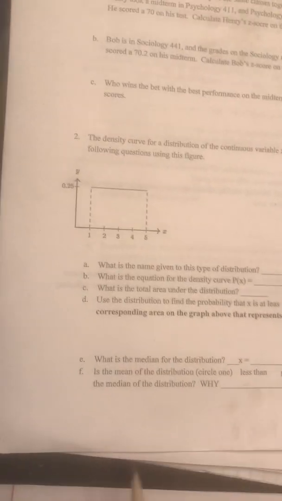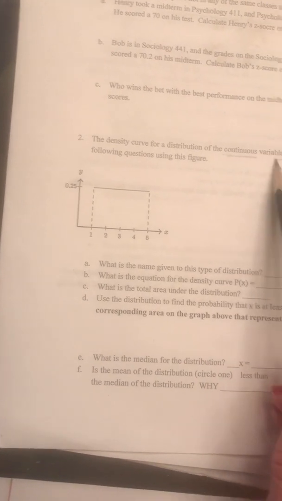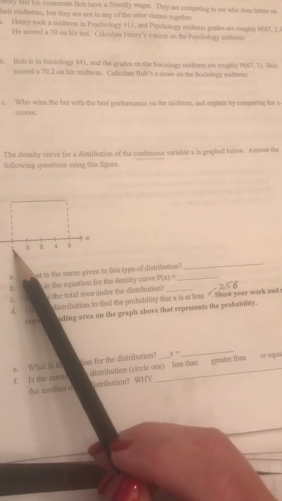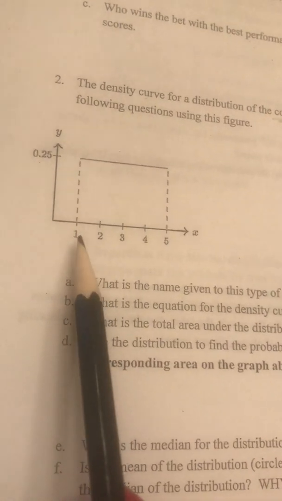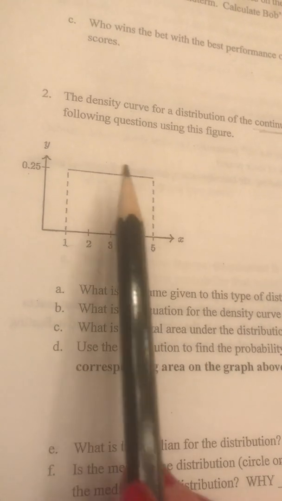So for number 2, we have a continuous variable x, and its values are anything between 1 and 5. So x is again going to be quantitative, but this time it's not discrete, it's continuous. So I'm measuring something. Its distribution is any value between 1 and 5, and it takes on any value between 1 and 5 with equal probability.